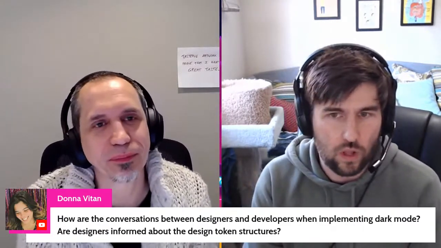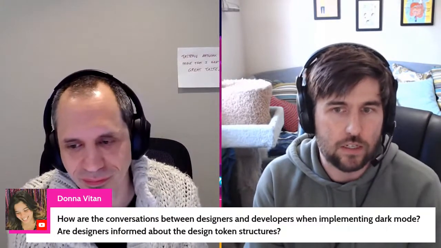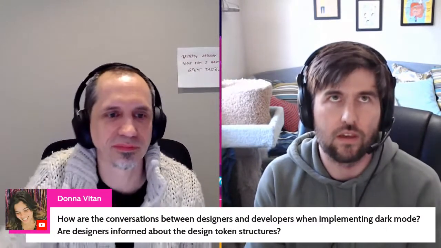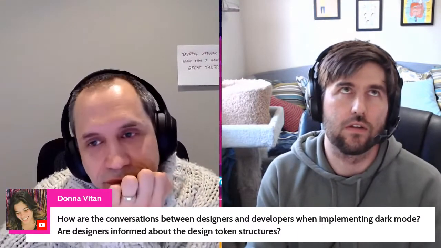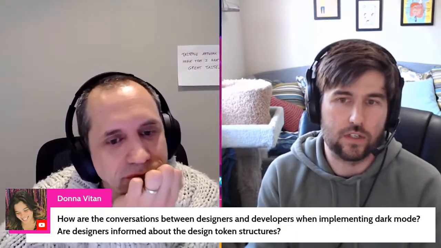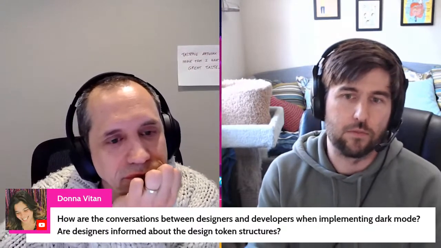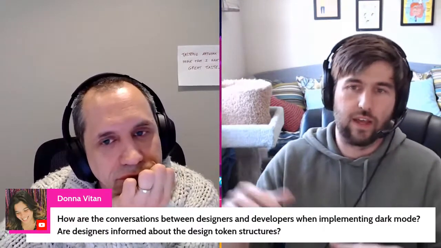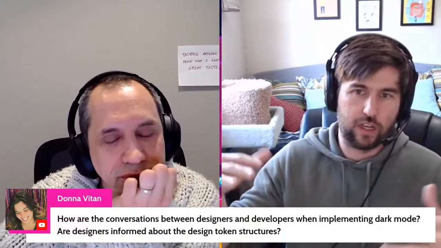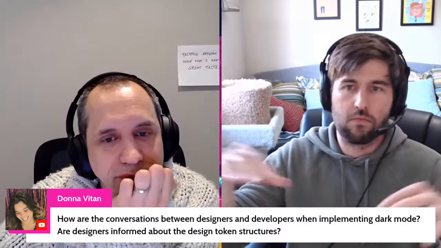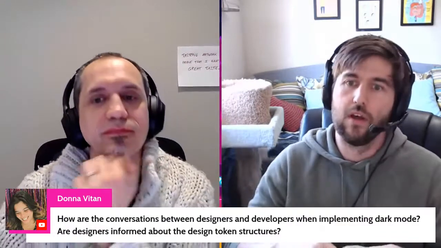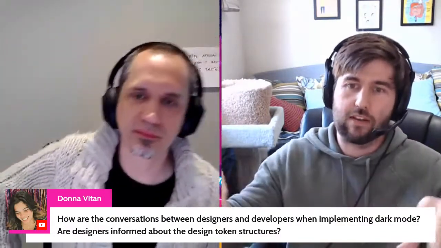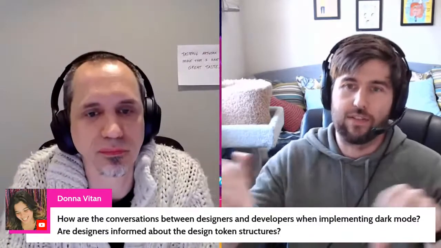In my experience, having a good structure of your design tokens in place, generally following that three-tiered structure of core, theme or semantic layer, and then the component layer on top, where the main change for dark mode is in that theme semantic layer.